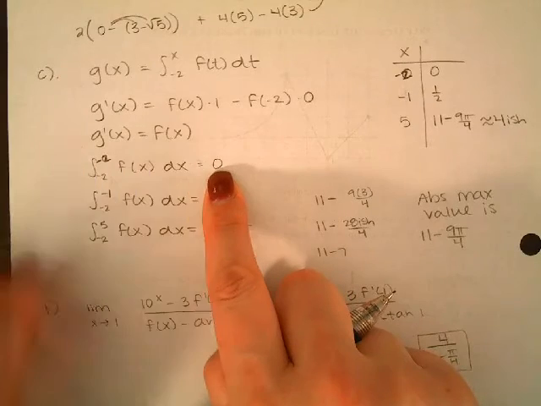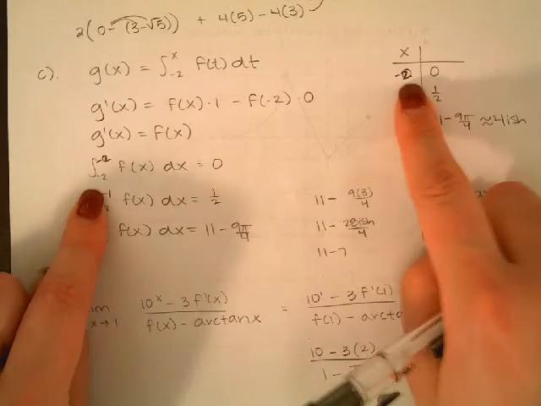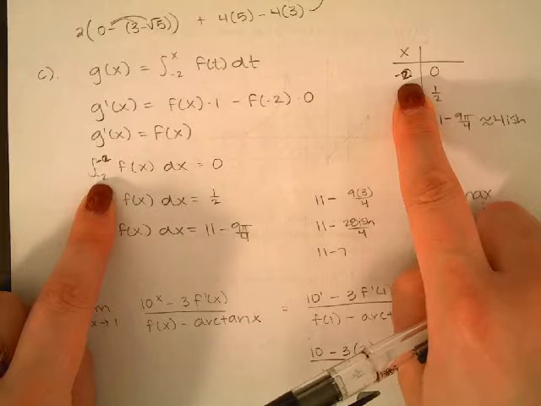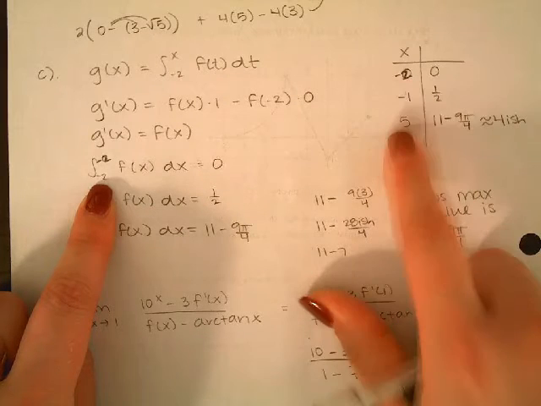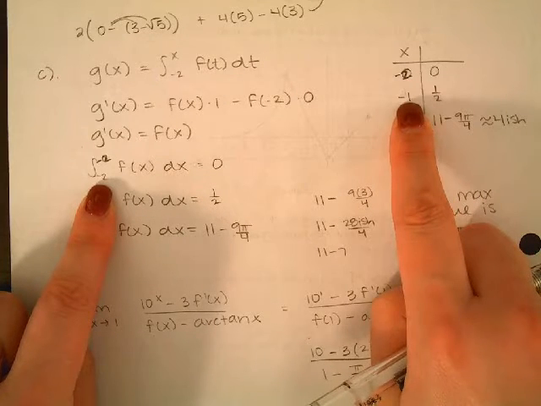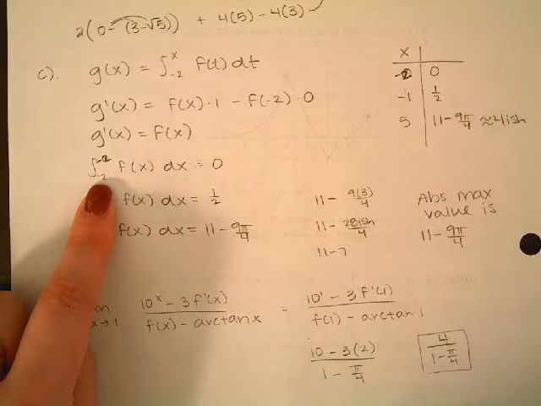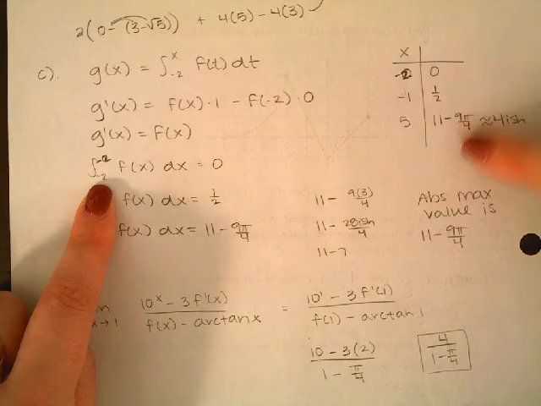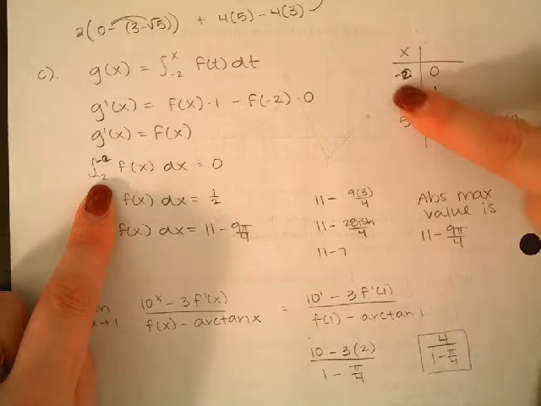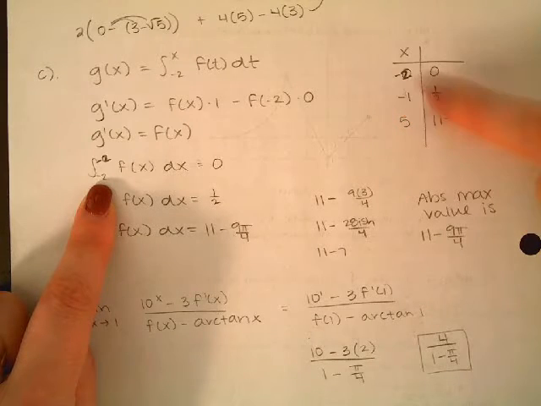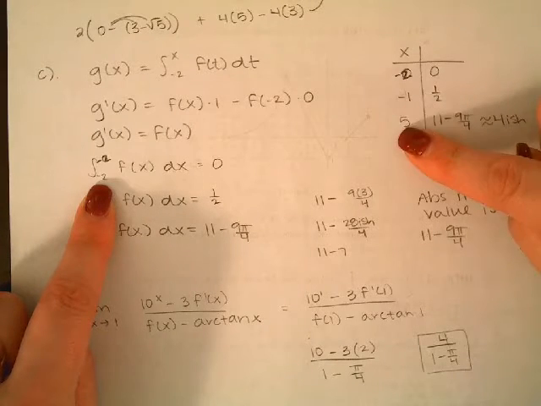I think what I did is I knew the area was going to be 0 because it was -2 to itself, and I just wrote 0 on accident, I think. So left endpoint, right endpoint, and then where we saw the relative maximum. So what I did to find the y-coordinates of each of those is I needed to find what g of -2 was, what g of -1 was, and what g of 5 was.